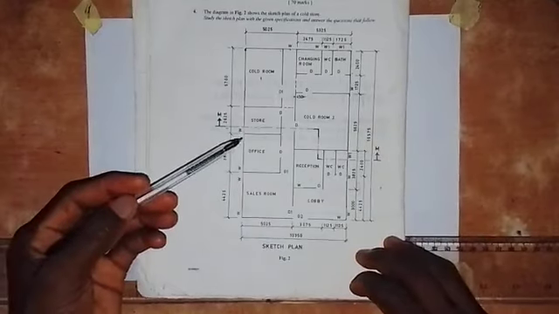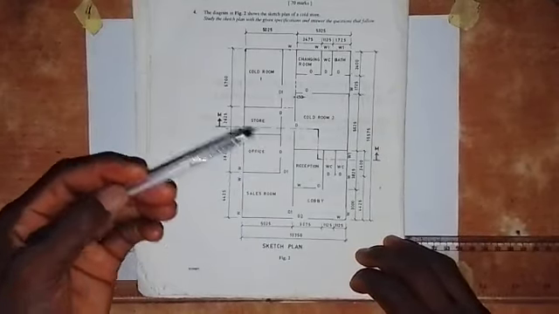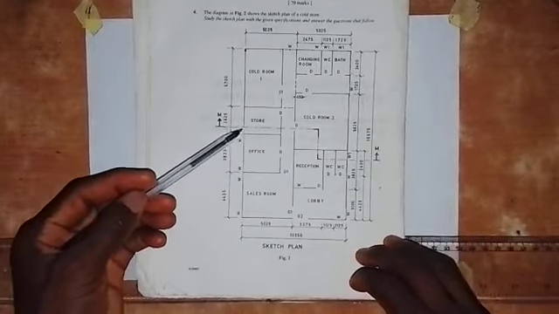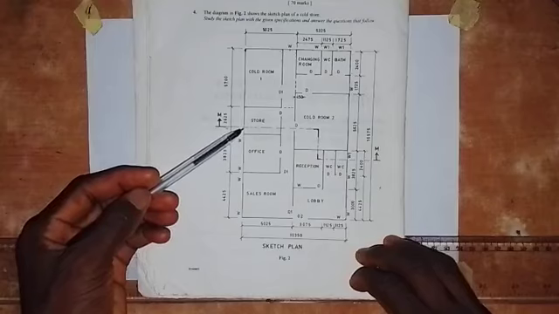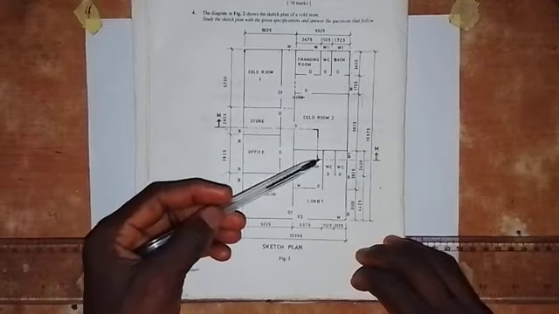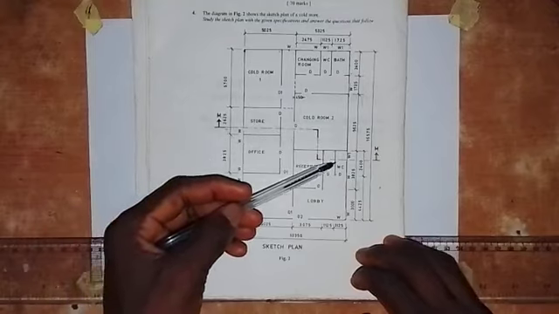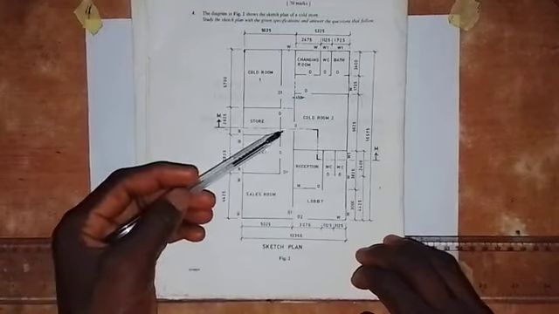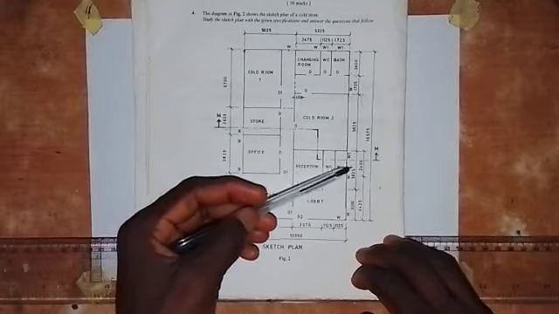Okay, let's look at the walls that the cutting plane cut within the building. So it cut this wall, it cut this wall, it cut this wall here, and then it cut this wall, and this wall. So we have 6 walls: 1, 2, 3, 4, 5, 6.